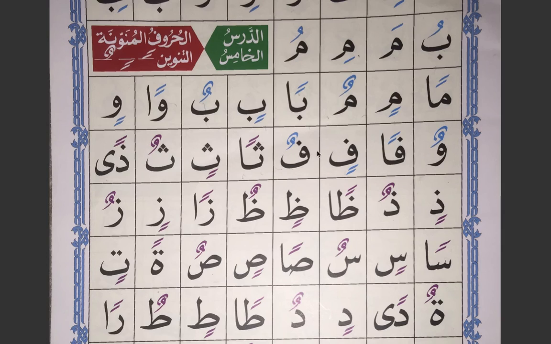Okay, we're going to stop here for a second, and we're going to review what we learned in the previous lesson. After every fathatan, the letter must include an alif. Therefore, the mim has an alif, and these are the fathatan. But this rule does not apply to the kasratan, which is this letter, mim kasratan, and mim dhammatan. So, man, min, mun.